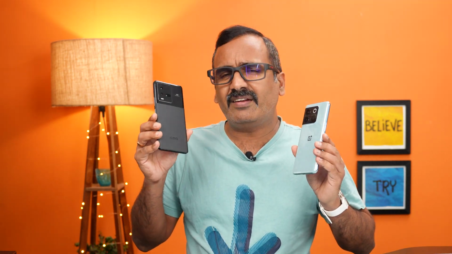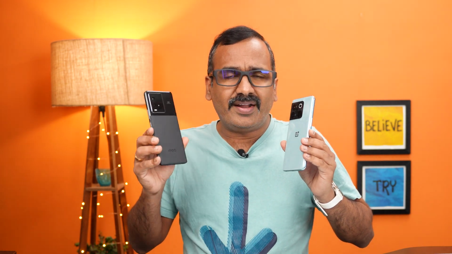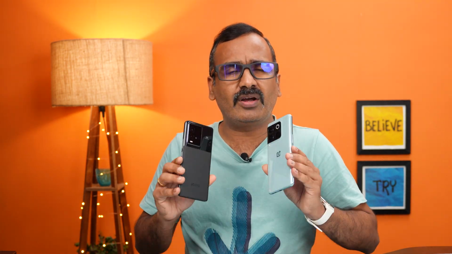Now moving on to the other aspect, the 5G support and connectivity. Now both of these devices support 5G. We get 9 5G bands on the iQOO 90, while there are 11 5G bands on the OnePlus 10T. Not much of a difference. Both these devices are pretty well covered with respect to Indian 5G bands.